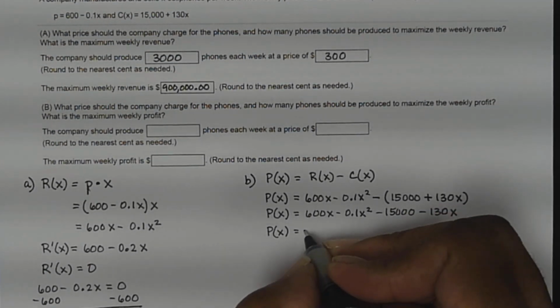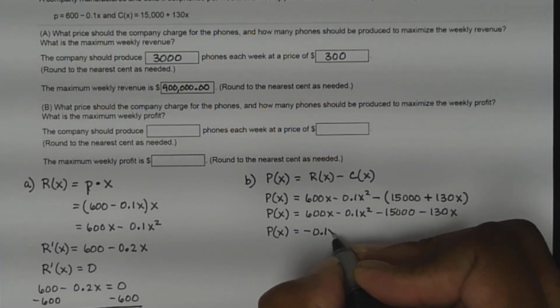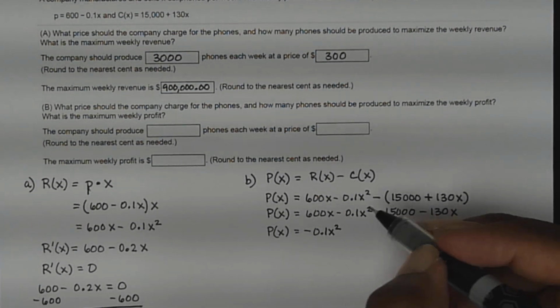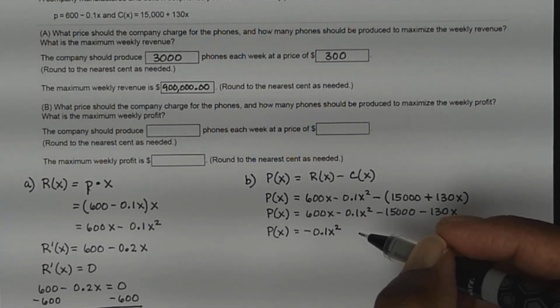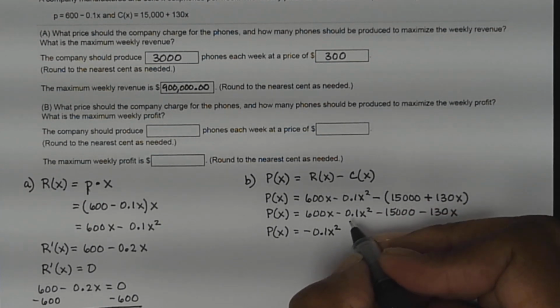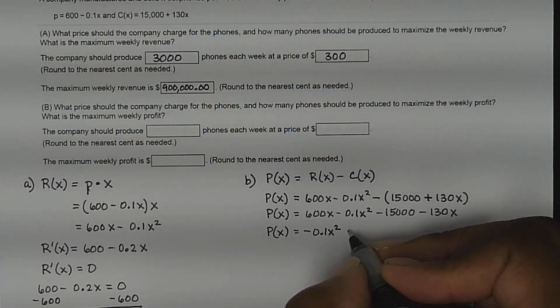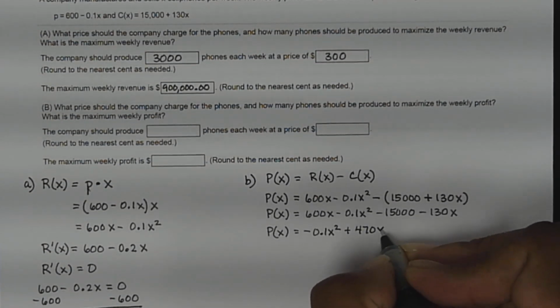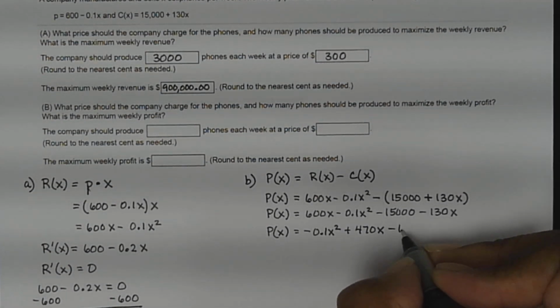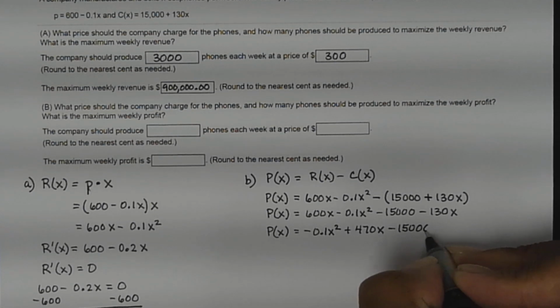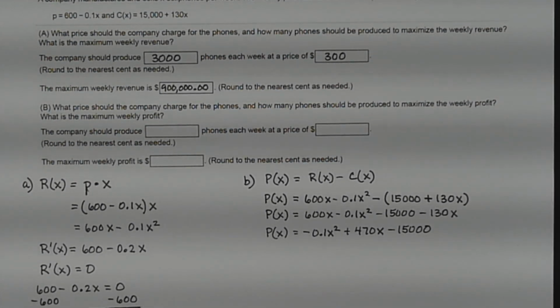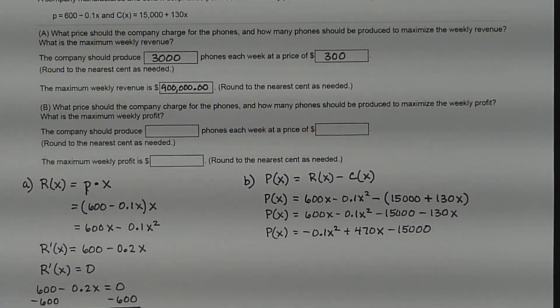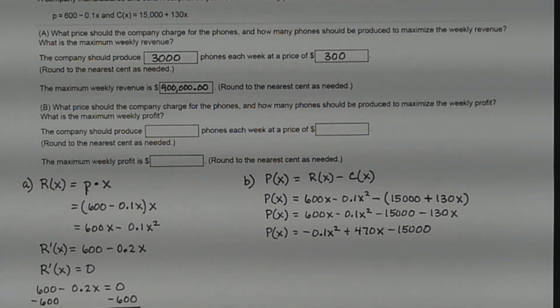Let me put that negative 0.1x squared in front. 600x minus 130x, I come up with plus 470x. And then minus 15,000. So that's what your profit function will be. Negative 0.1x squared plus 470x minus 15,000.